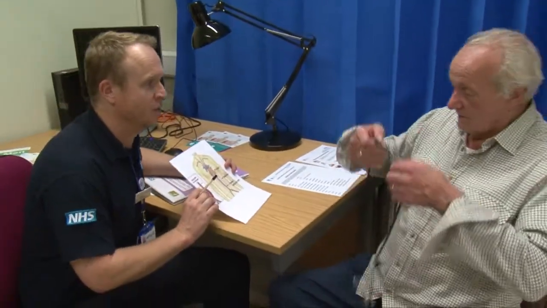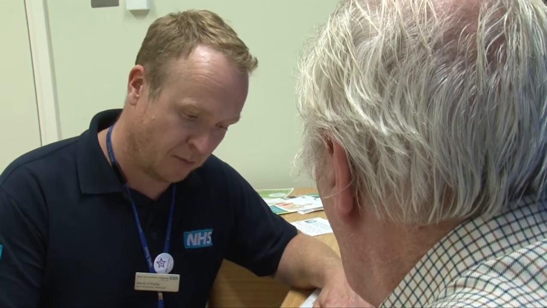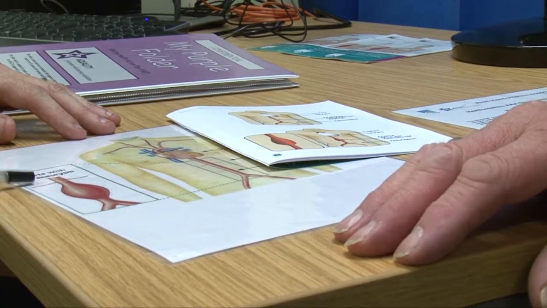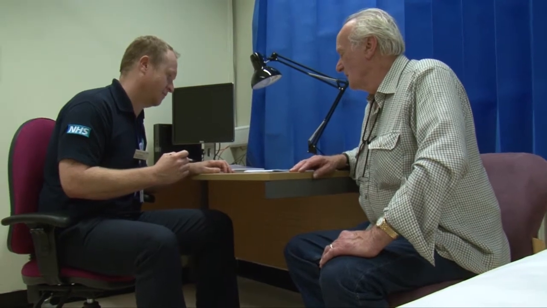The technicians have explained to Robert that they have found a weakness in his aorta that is over 5.5 centimetres and he will need to go to the hospital for some more tests. These will be a blood test and 2 other types of scan. Robert is given some information about this so that he will know where to go and what will happen.